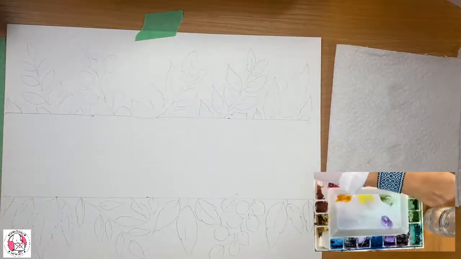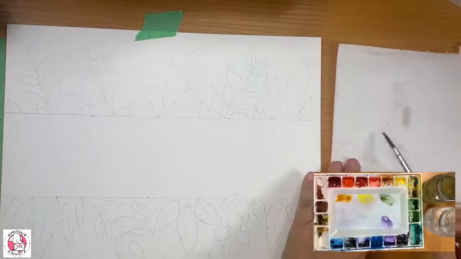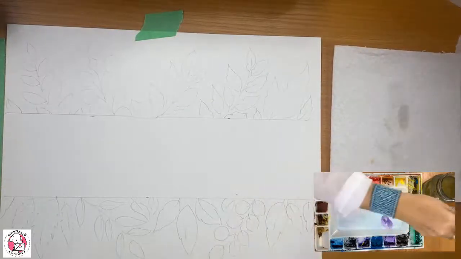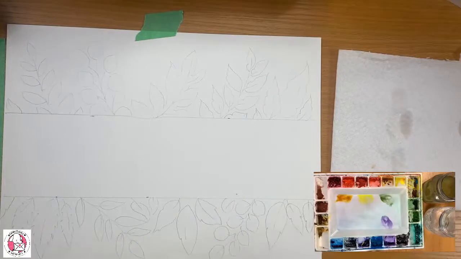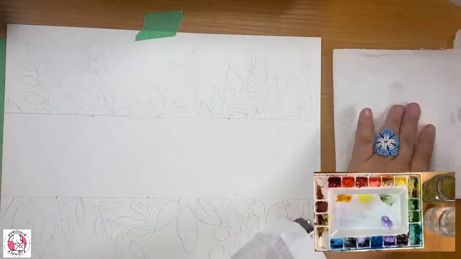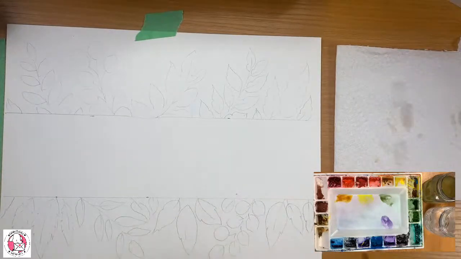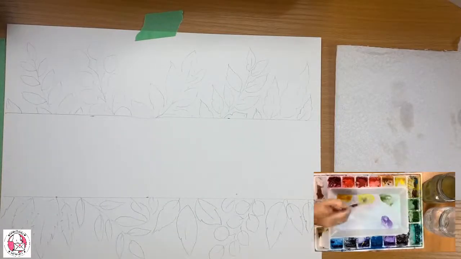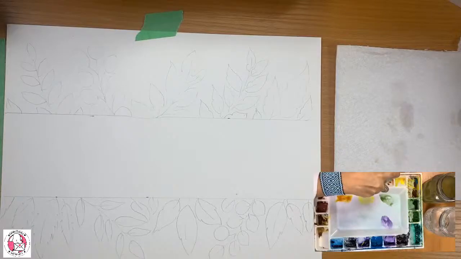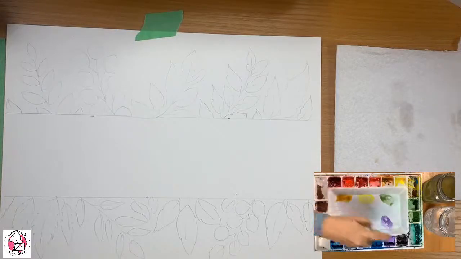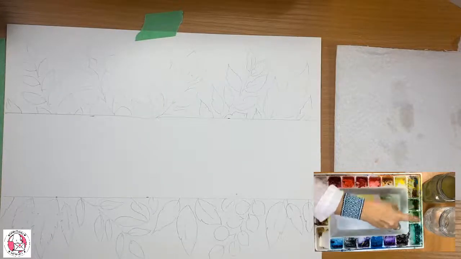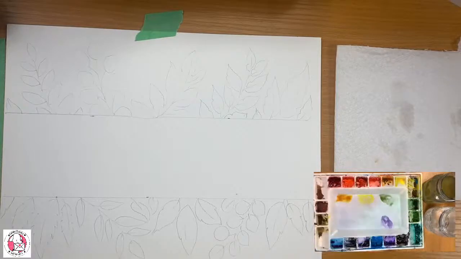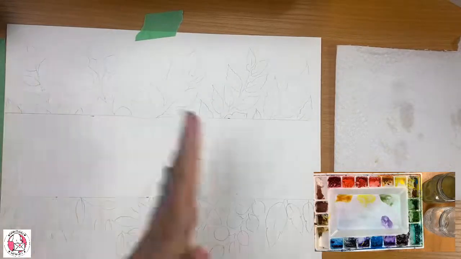I have my 2 glasses of water, the one with dirty water and the one with clean water. Okay, so let's start by applying some of the yellow that I have here, and let me spray again the colors that I'm going to be using. I have here my yellow, and I'm going to start from the left to the right.